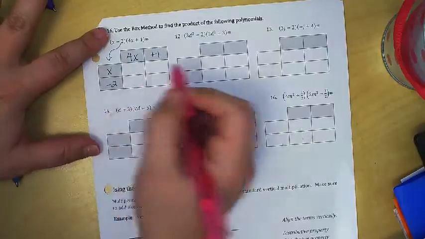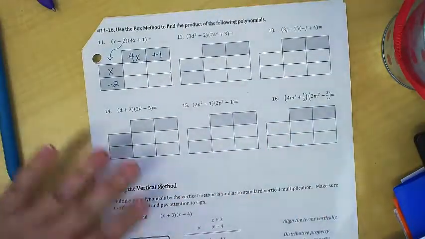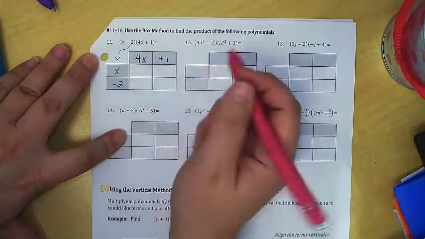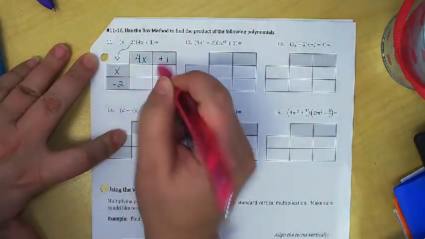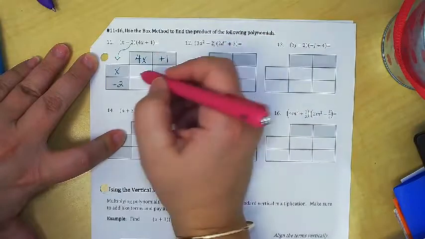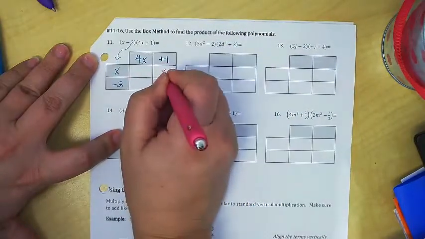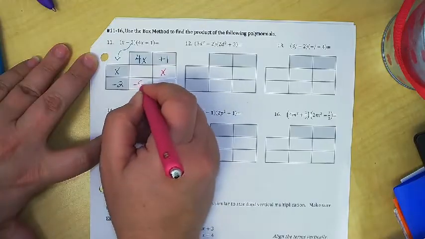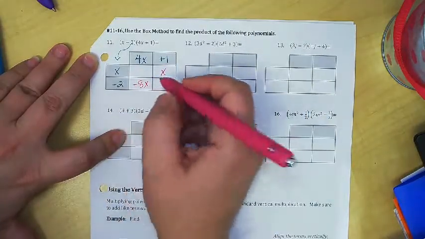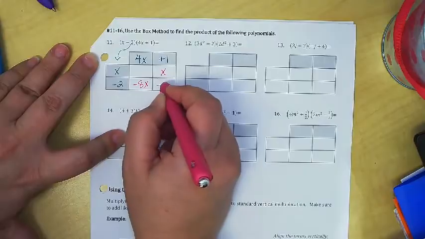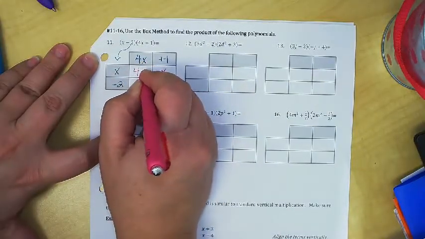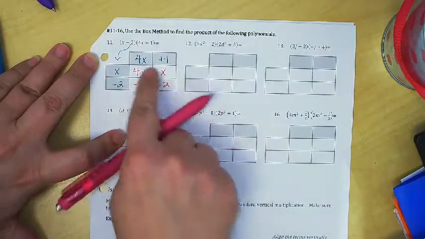And you can do this in any order. That's one of the nice things about it. If you set it up correctly, it's hard to mess it up. As long as you fill in all your boxes, you know you have found all the products. So I could do x times 1 is x. 4x times negative 2 is negative 8x. Negative 2 times 1 is negative 2. And then 4x times x is 4x squared. So there are the 4 products.